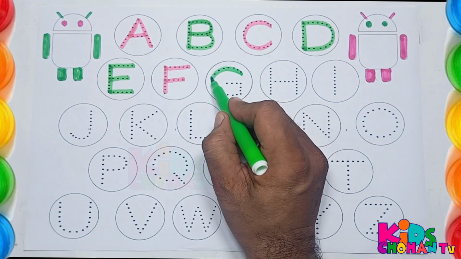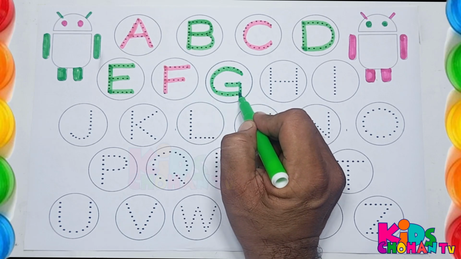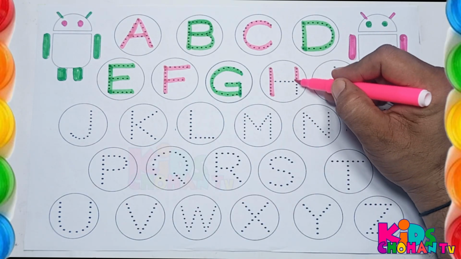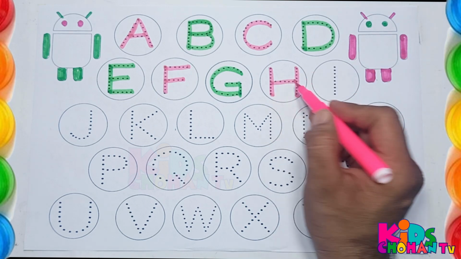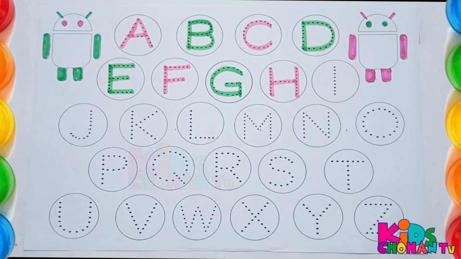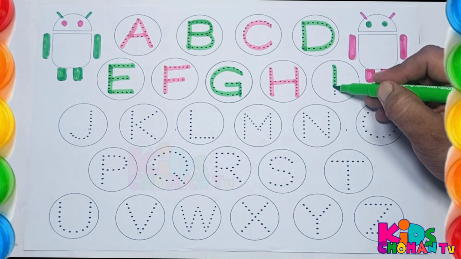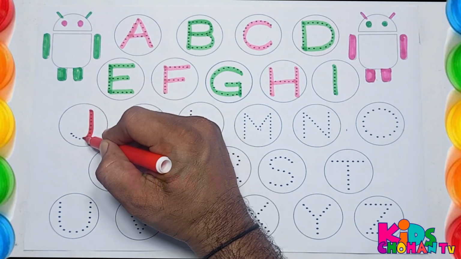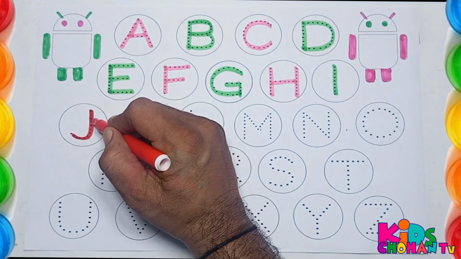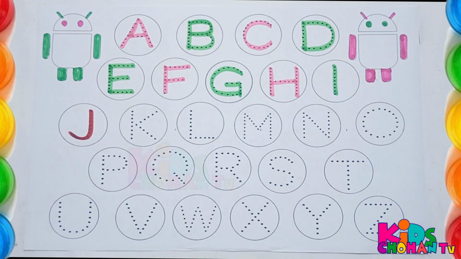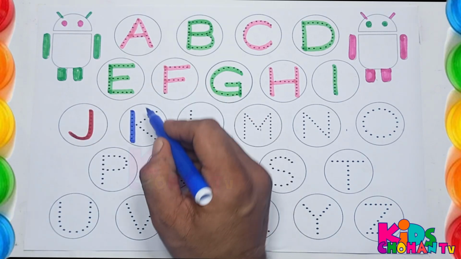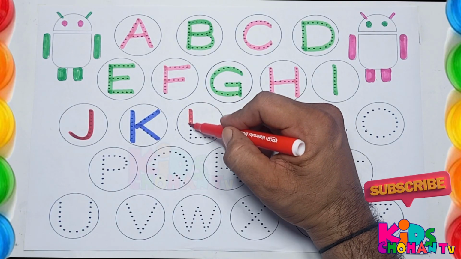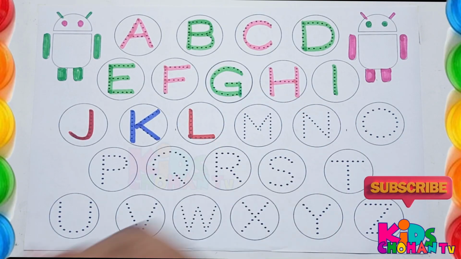Kids, this is letter G. H. This is letter H. I. Kids, this is letter J. Now we are tracing letter K. This is letter L. M.